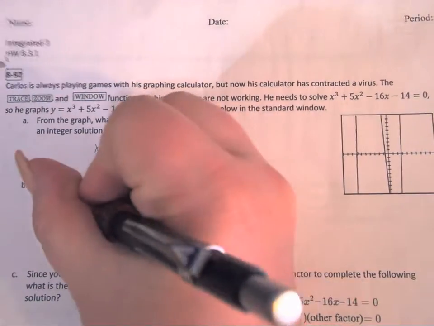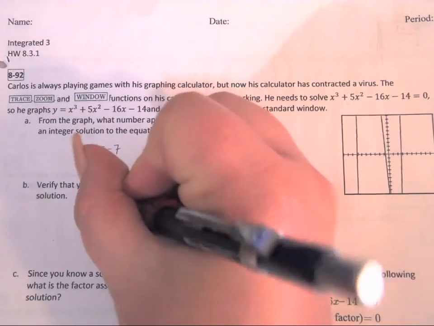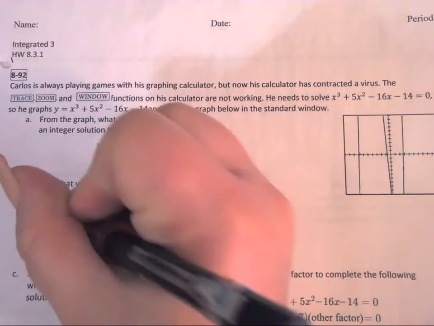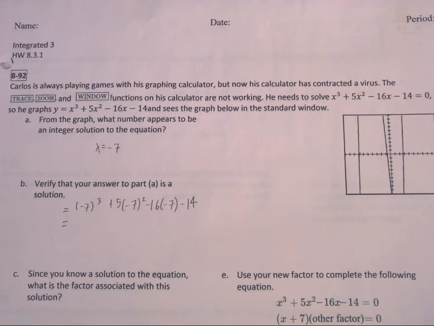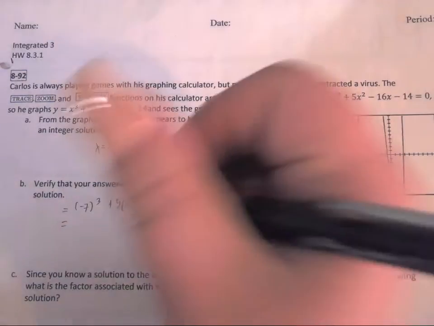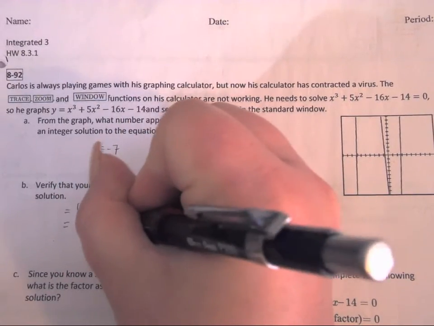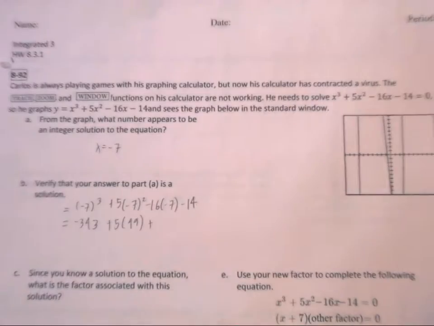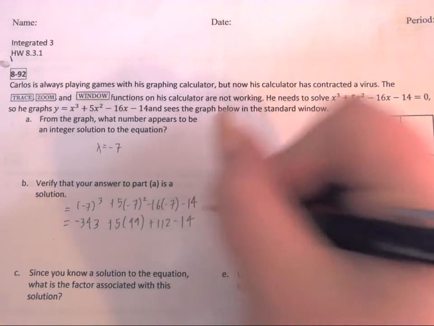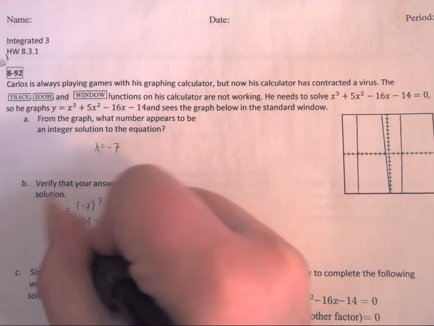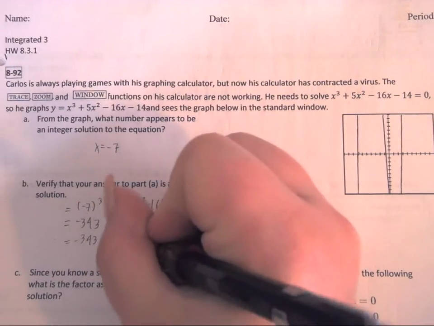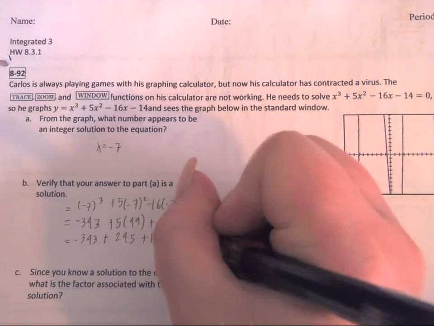Just go ahead and we'll plug it in: -7 cubed plus 5 times -7 squared minus 16 times -7 minus 14. And then you get -343 plus 5 times 49 plus 16 times 7, which is 112, minus 14. Then that's -343 plus 5 times 49, which is 245, plus 112 minus 14.